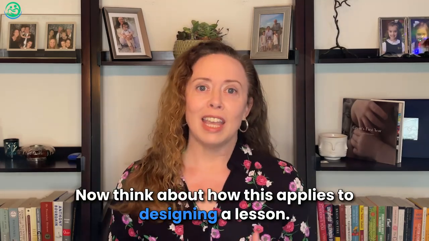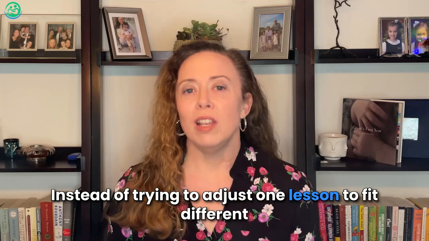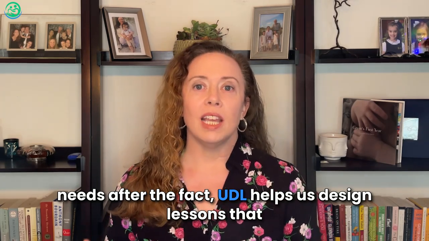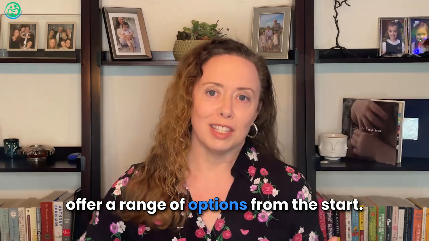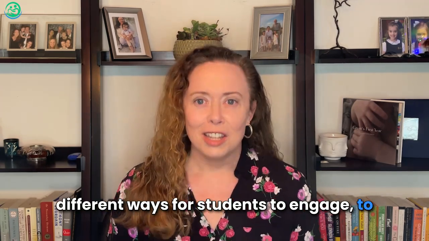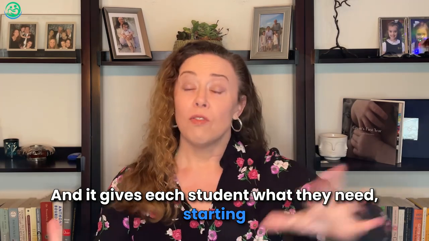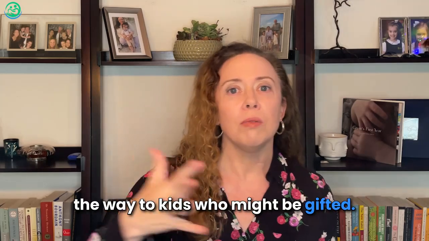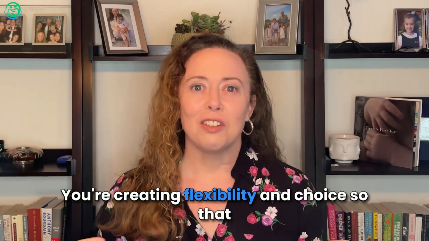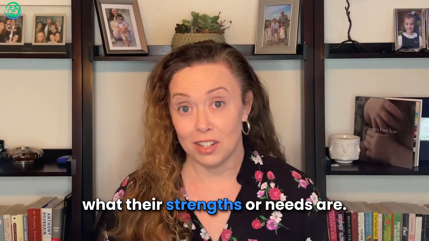Now, think about how this applies to designing a lesson. Instead of trying to adjust one lesson to fit different needs after the fact, UDL helps us design lessons that offer a range of options from the start. Just like the taco bar, you're offering different ways for students to engage, to express their learning, and access the content. And it gives each student what they need, starting from kids who maybe haven't been in school all the way to kids who might be gifted. And that way you don't have to remake the dish for every student. You're creating flexibility and choice so that all students can participate meaningfully, no matter what their strengths or needs are.